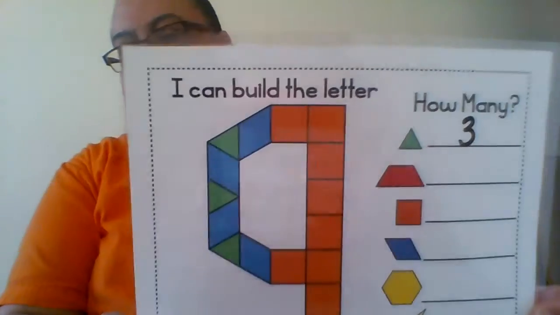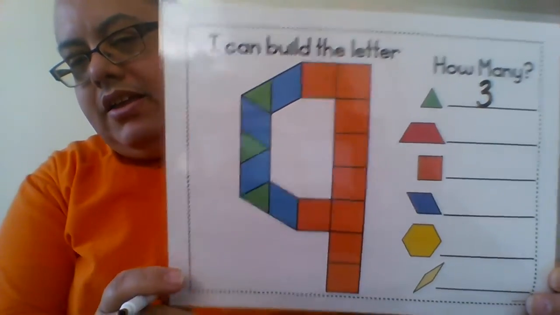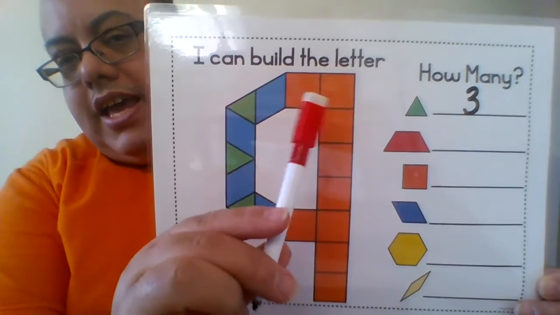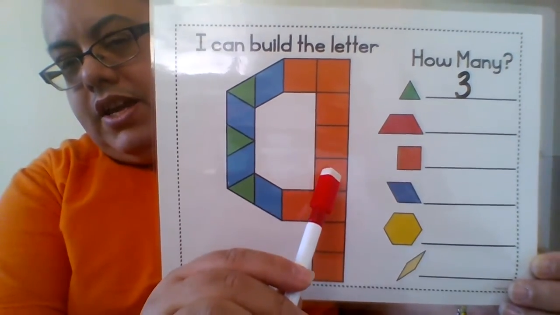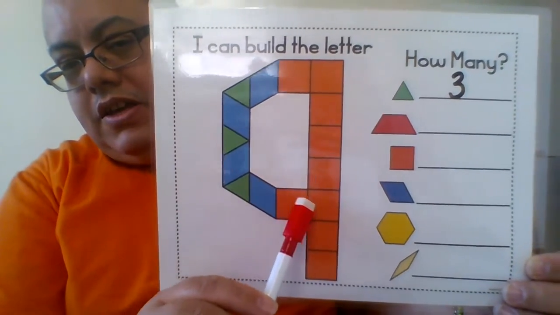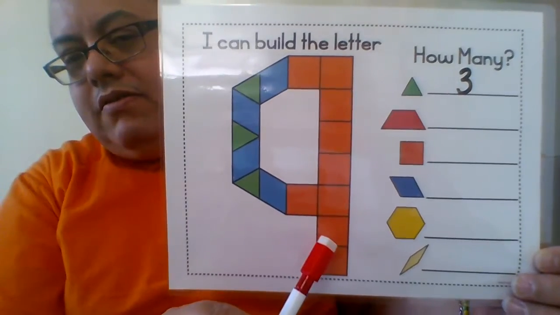How many trapezoids? 0. How many squares? Again, this is 2. There's 3 here, that's 5. There's 2 more here. 6, 7. Yes, 9. Very good. So there are no trapezoids and there are 9 orange squares.